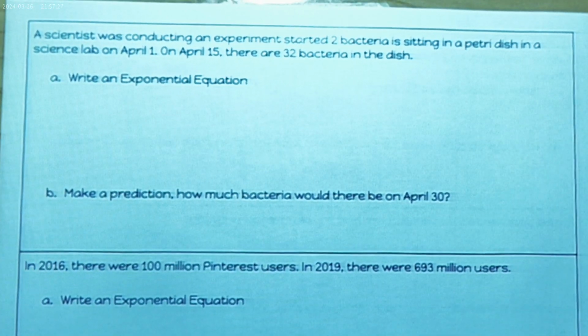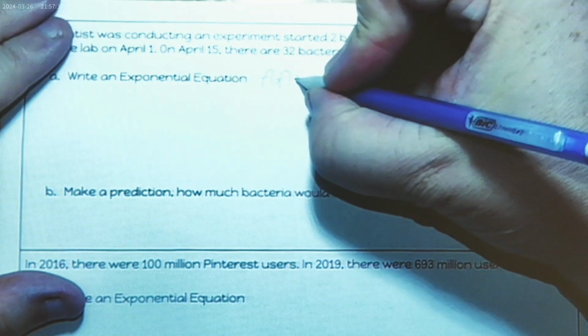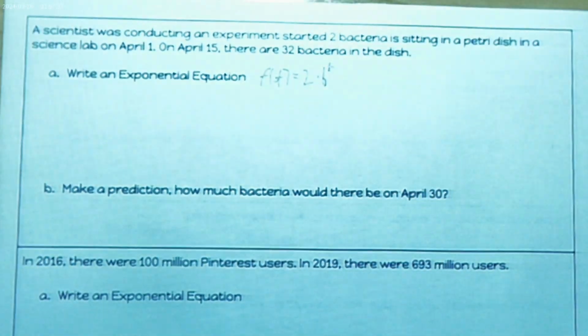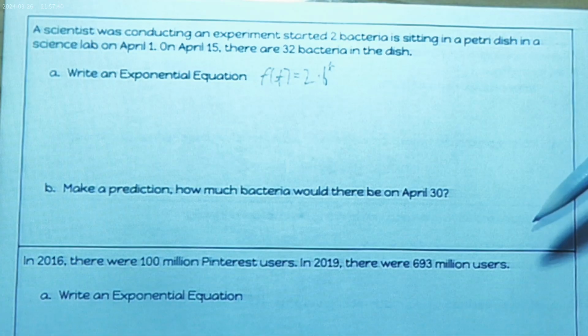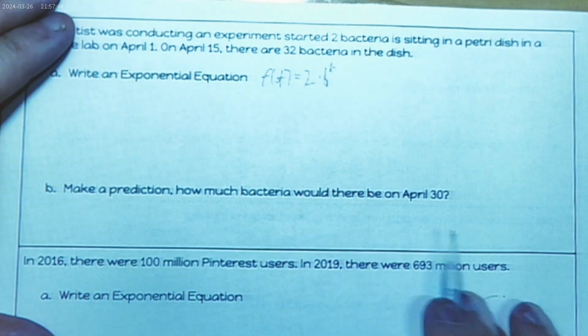So a scientist was conducting an experiment, started with 2 bacteria in a petri dish on April 1st. So F of T equals 2 times B to the T. All right. On April 15th, there are 32 bacteria in the dish. So how many bacteria will there be on April 30th?